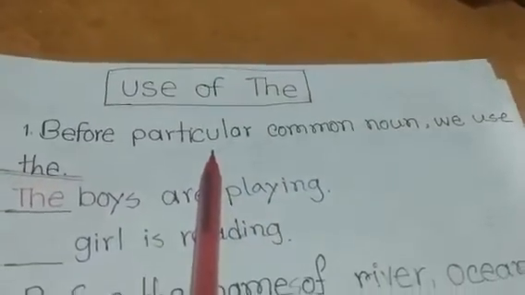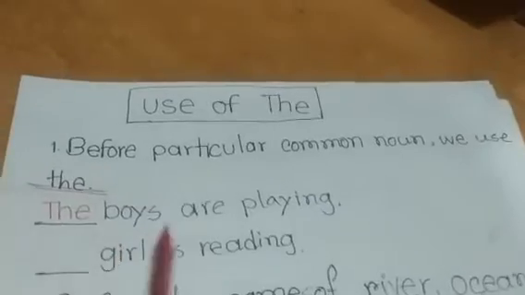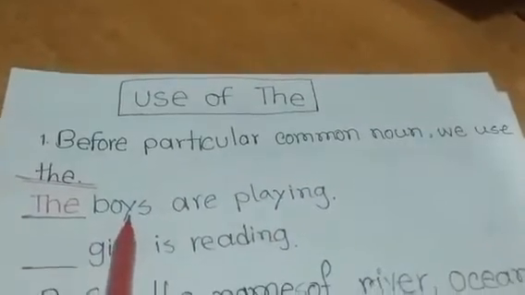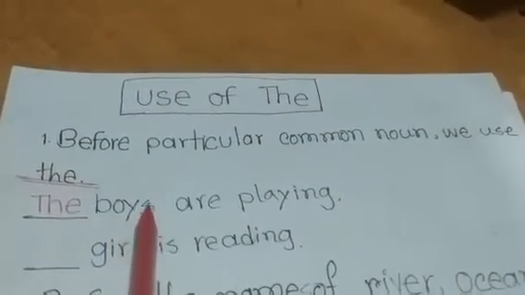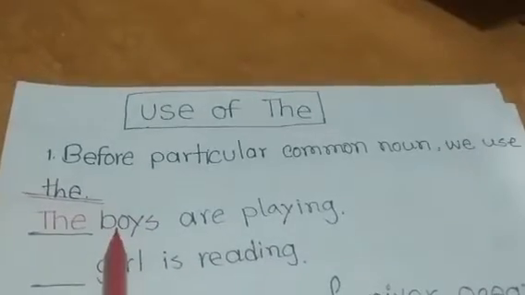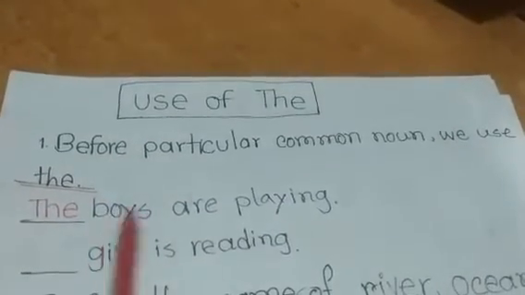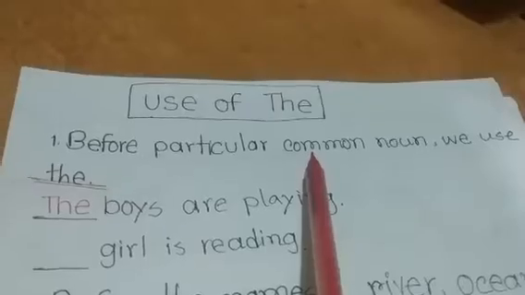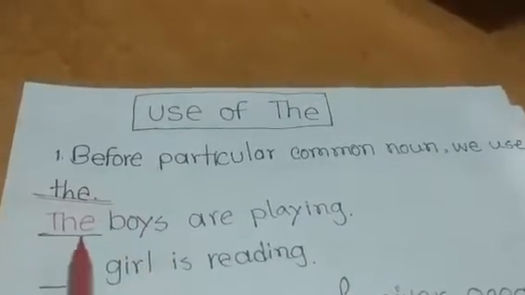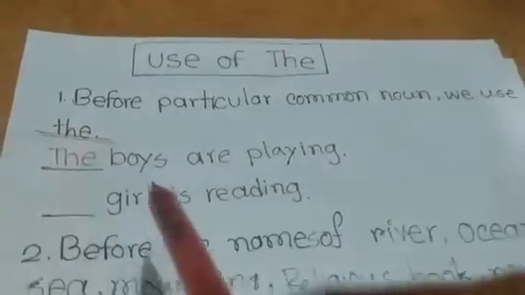Okay, remember it, particular. Then, "The boys are playing." Who are playing? Boys. Then "the boys" is a particular common noun, so before the particular common noun we will use "the".